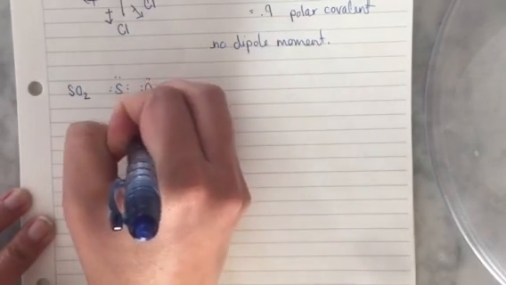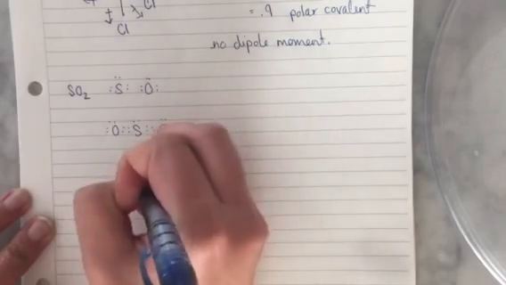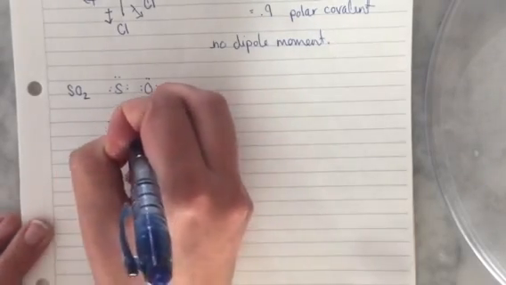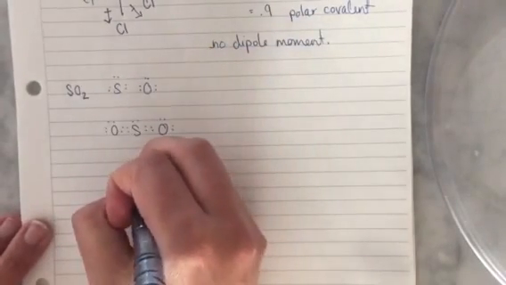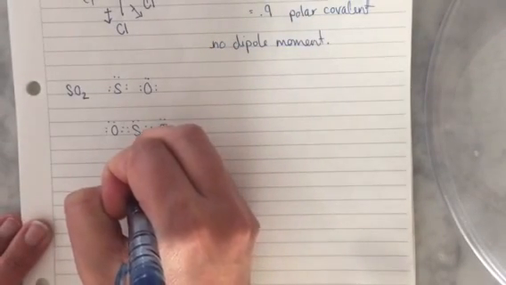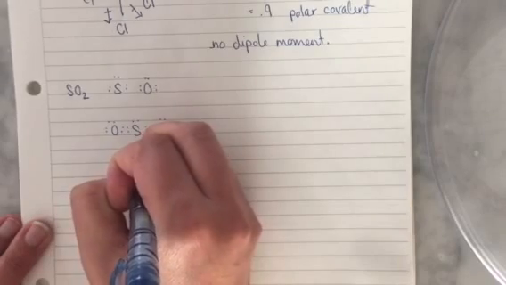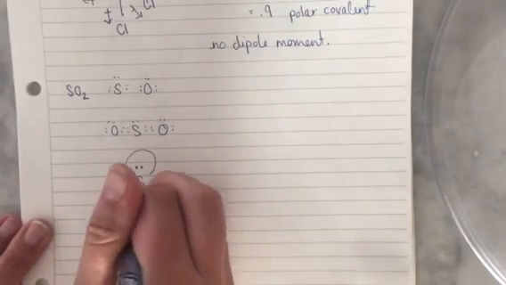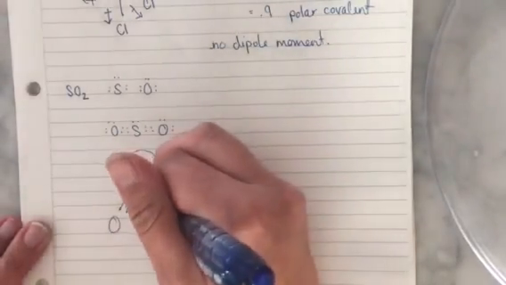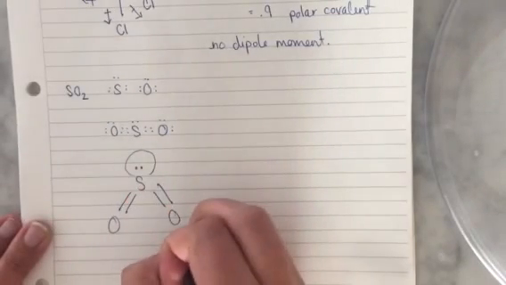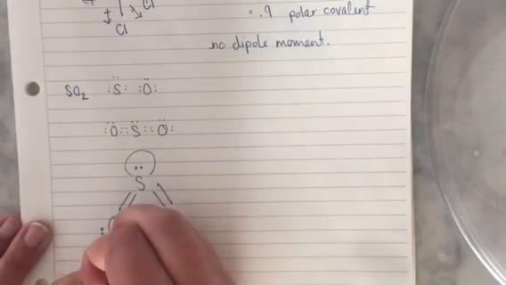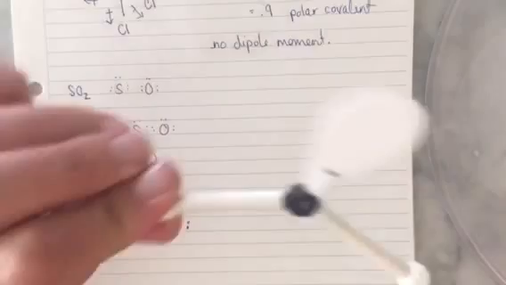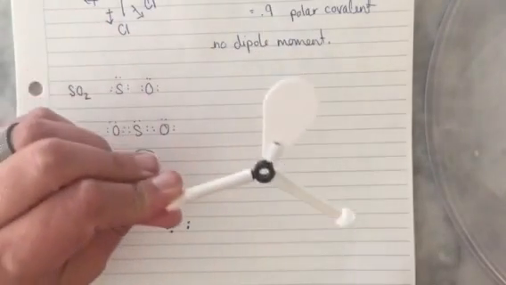And because of this lone electron pair here, you have 3 domains on your central atom, so you're going to have that big electron pair up here, which is going to push down your other bonds. So you have a bent. Here's your bent.